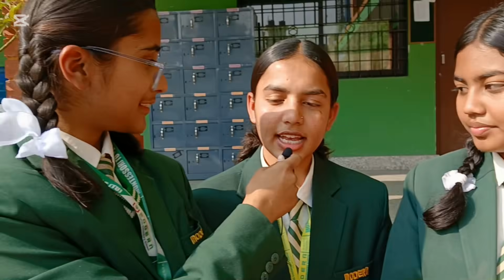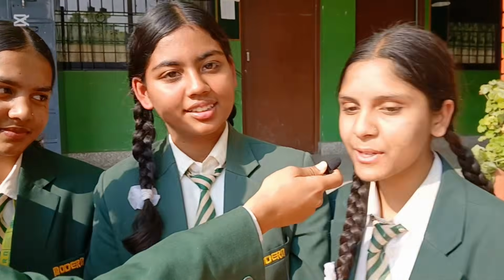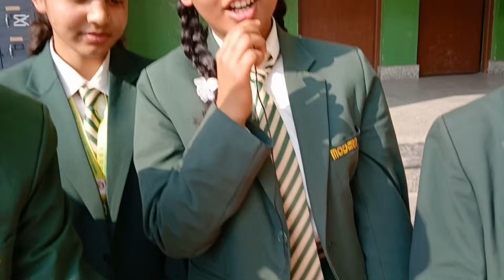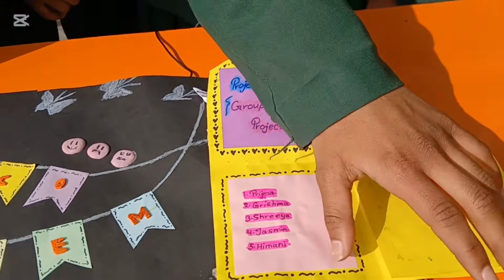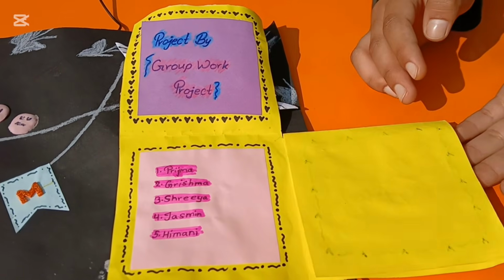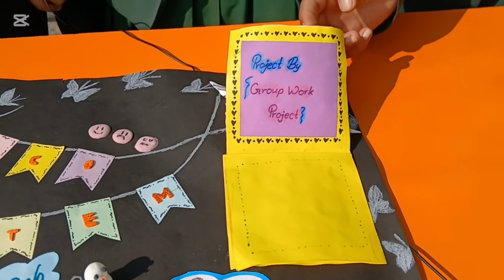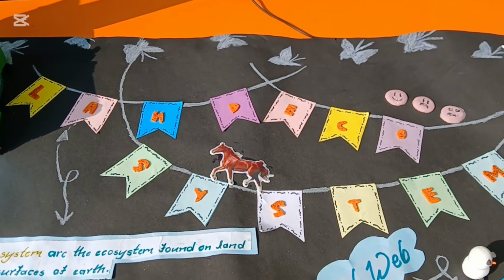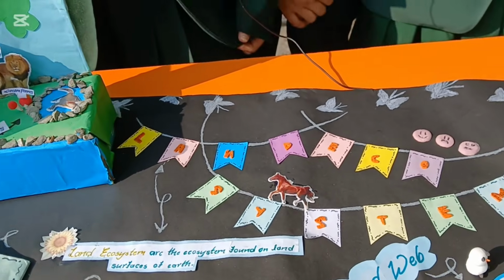Namaste everyone. We are a group of 5 members, including myself Grishma Lamsal, Iman Pradhananga, Jasmine Pramin, Shreya Napit, Prisma Gairapiple. First of all, we would like to thank our science sir Santosh Nepal sir for giving us this wonderful opportunity to show our creativity in a poster presentation. Today we are representing the land ecosystem. First, let's know what an ecosystem is.